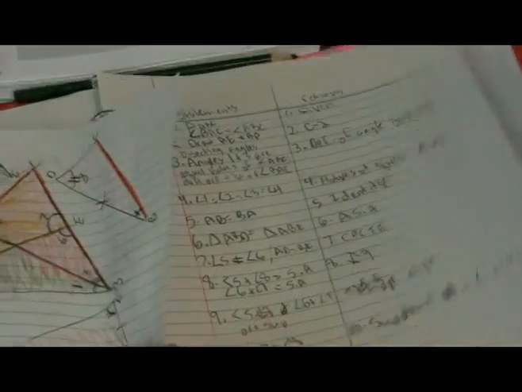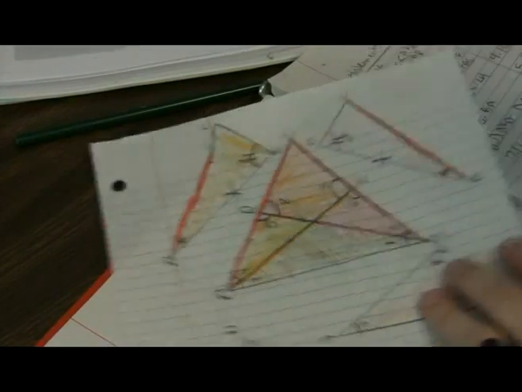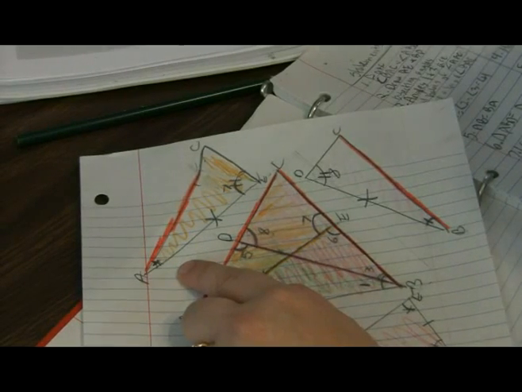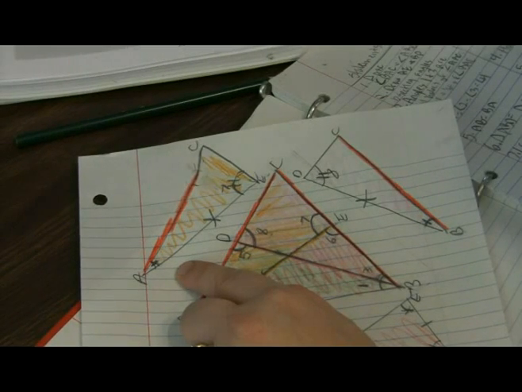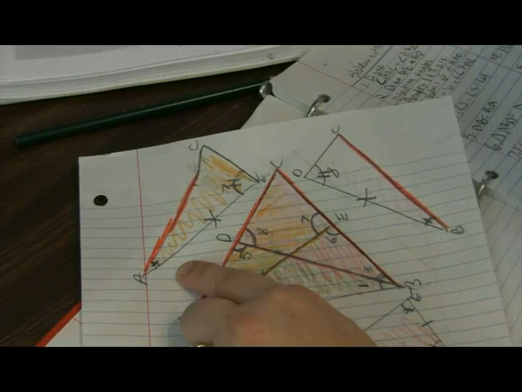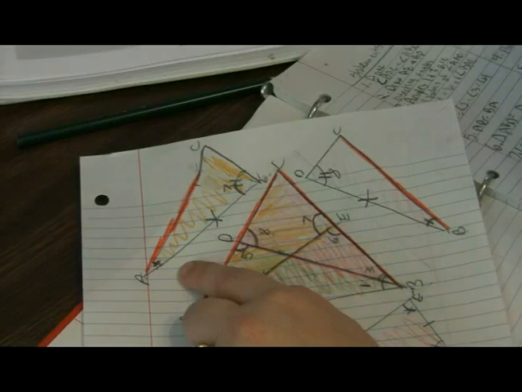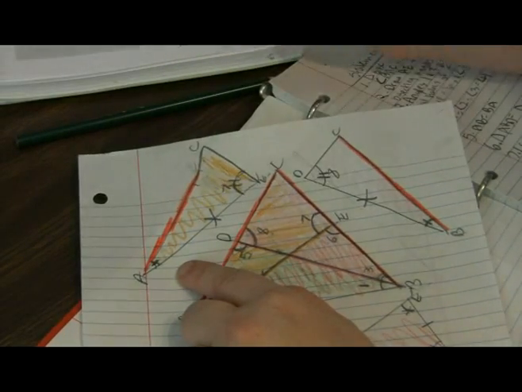So our next statement, I'm going to have to bring this over here so I can write straight. My handwriting is getting horrible. Triangle AEC is congruent to triangle BDC. And the reason is angle, side, angle. Now, aren't I trying to prove that BC and AC are equal? Well, guess what?